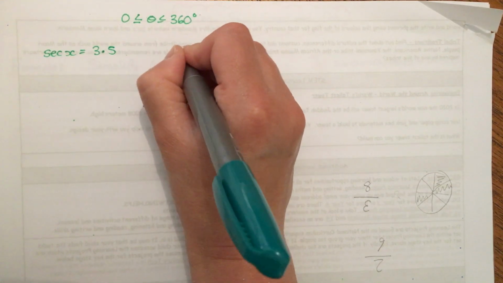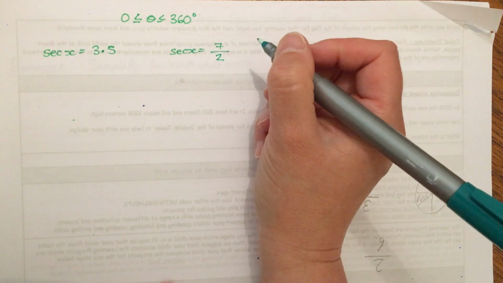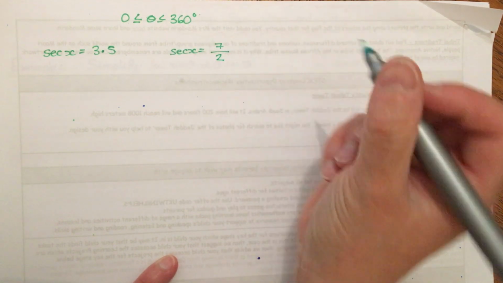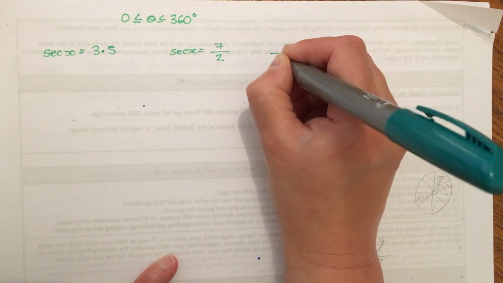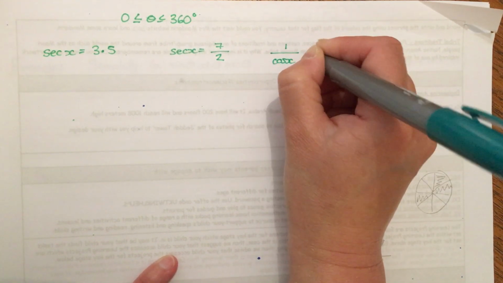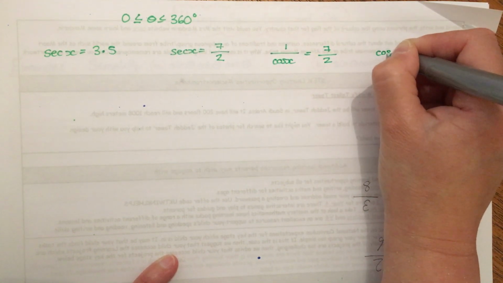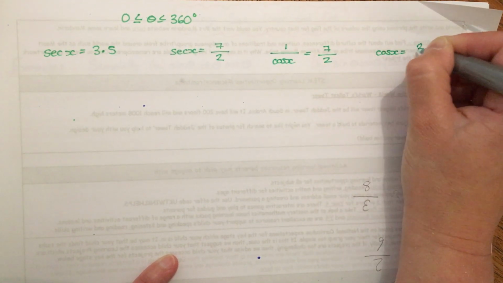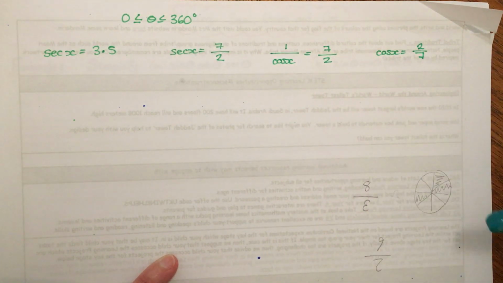I'm going to change that to sec x equals 7 over 2, because sec is a reciprocal function, so it's going to be nicer if we're in fractions. So we know that sec, you look at the third letter, is 1 over cos. So I can rewrite sec as 1 over cos. And then if I reciprocal both sides, so the reciprocal of 1 over cos is cos, the reciprocal of 7 over 2 is 2/7.